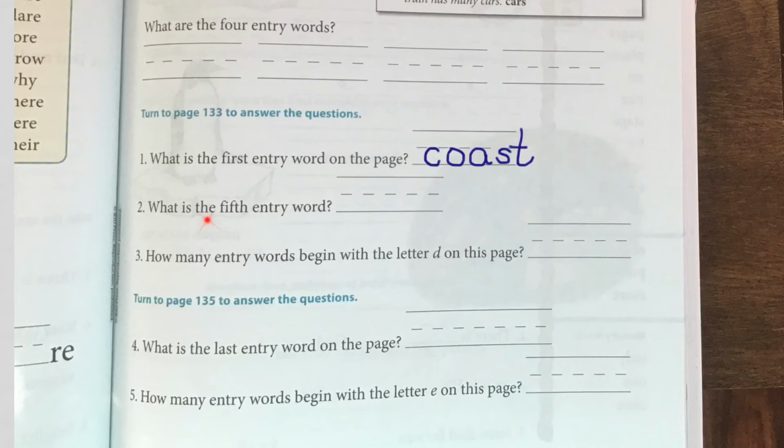Okay. Then you're going to look up number two. You're going to look up what is the fifth entry word. So you're going to count down to 5. This is still on page 133. And then number 3, how many entry words begin with the letter D on this page? So you have to be super counters, okay?